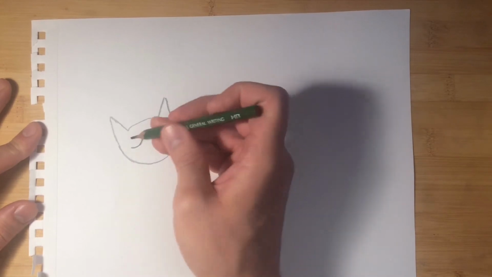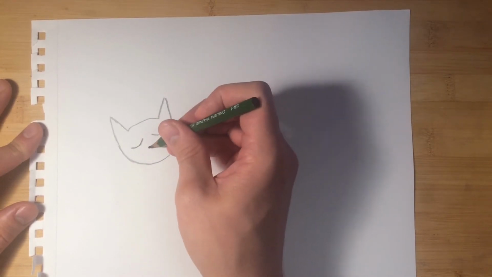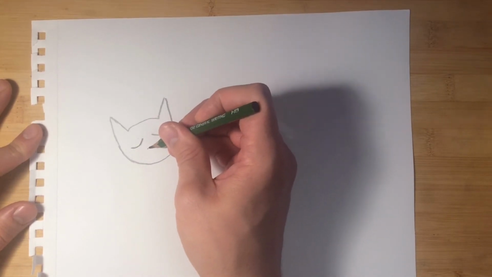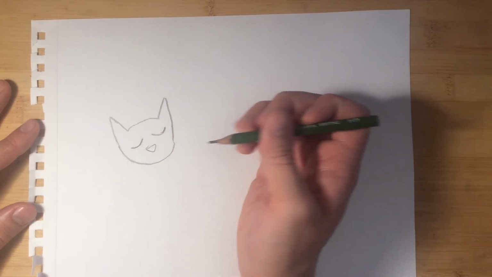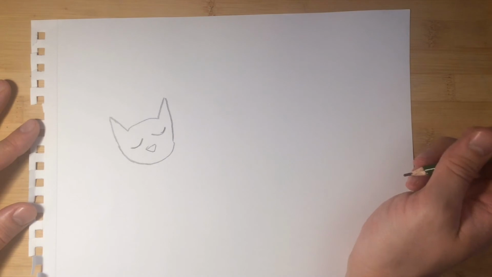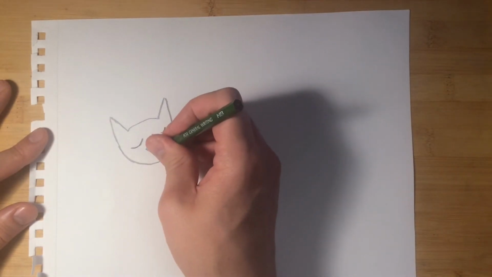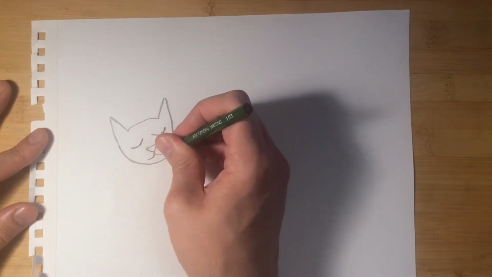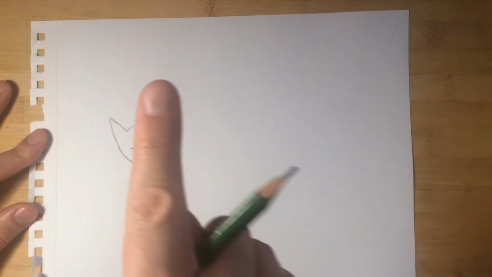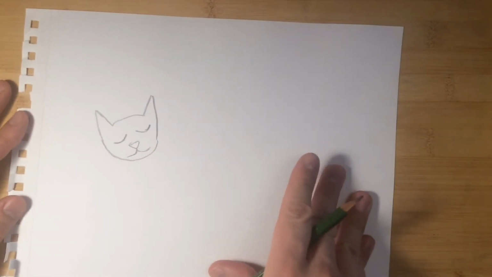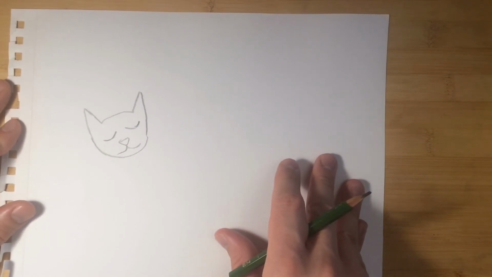So I'm not drawing circles or else it will look like it's awake. Then kind of a triangle shape for the nose. Go down a little bit. Kind of like a U shape, a W shape for its mouth.